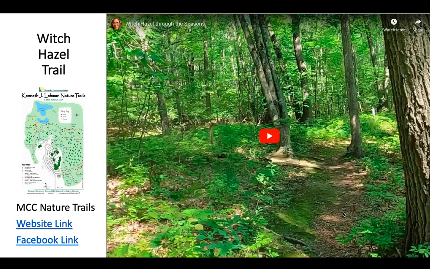So what we're going to do is start with a 3-season video where you can see our trails in spring, summer, and fall. Again, specifically, we are on Witch Hazel Trail, and this is a map of our trails, a very teeny tiny map, but we have almost 5 miles of trails through a wide variety of different habitats.